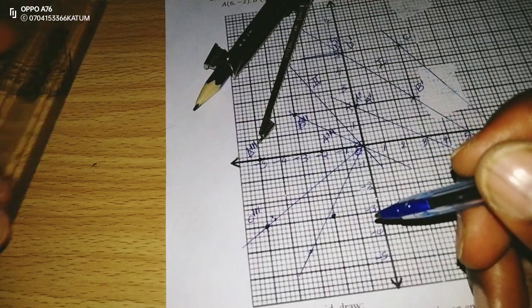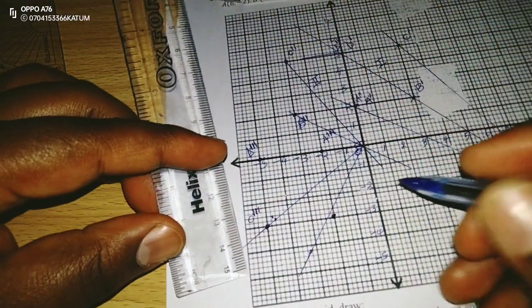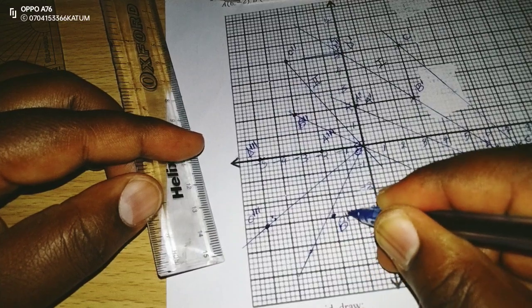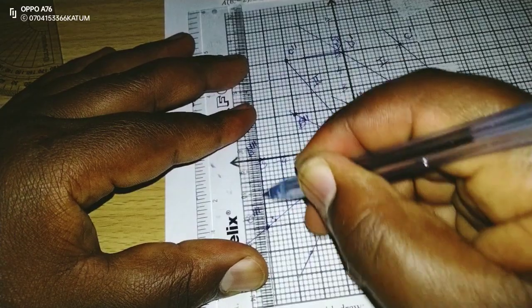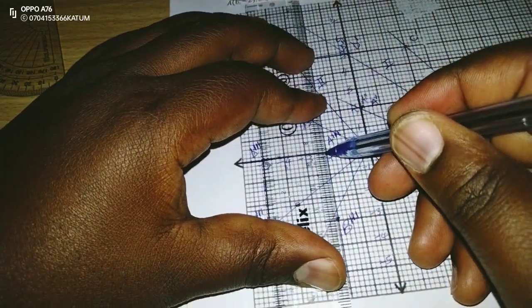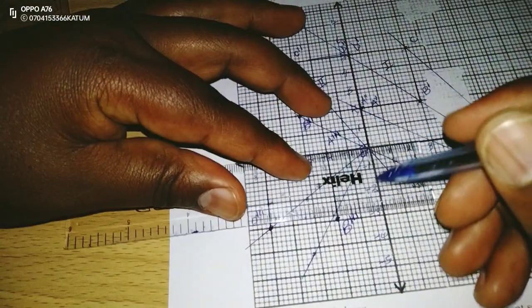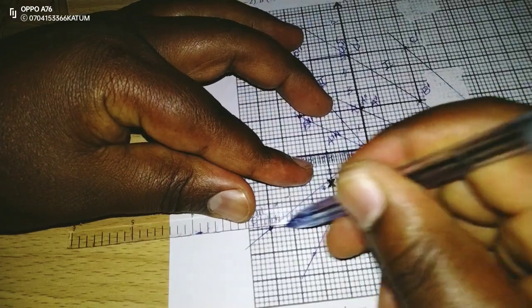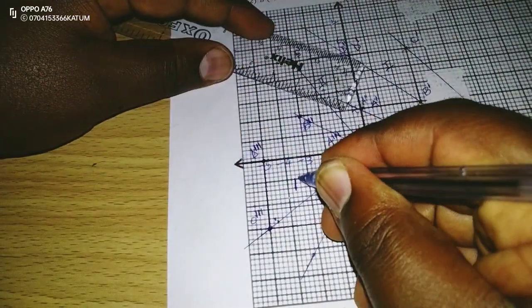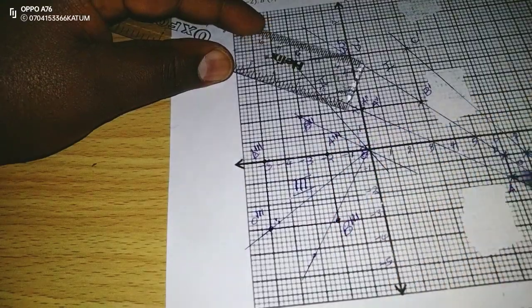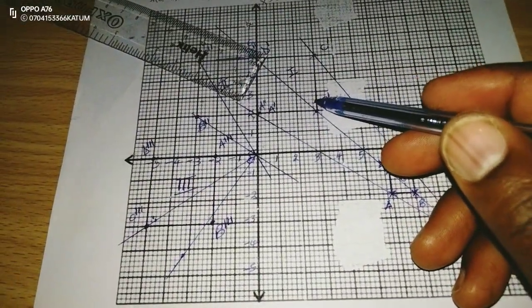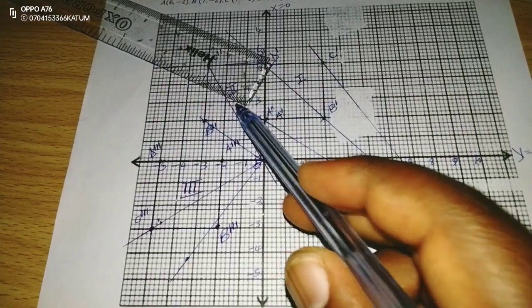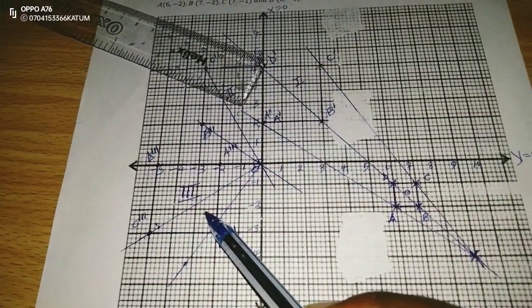So it means I will have to connect my B triple prime now with all the other coordinates of the third image so that I may get the rotated image. So this is the third image. So this is from the object, an enlargement, then we reflected, and now we have rotated about the origin.